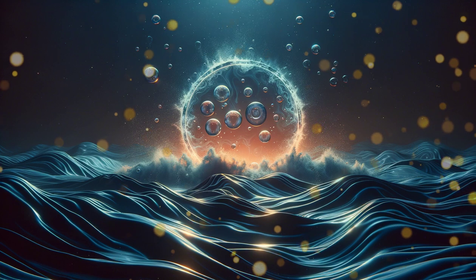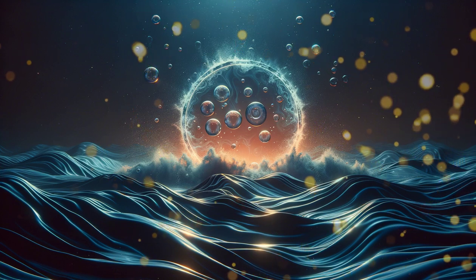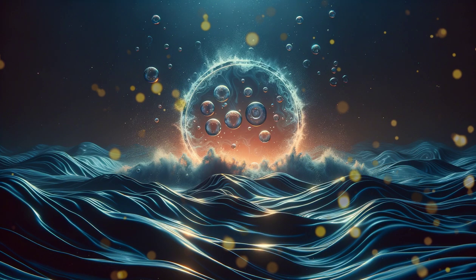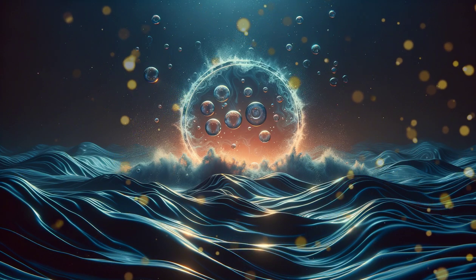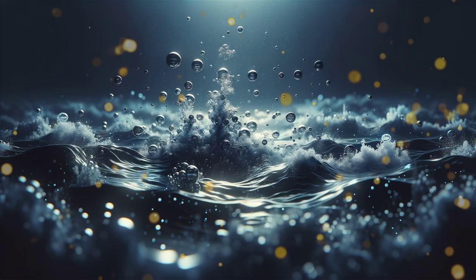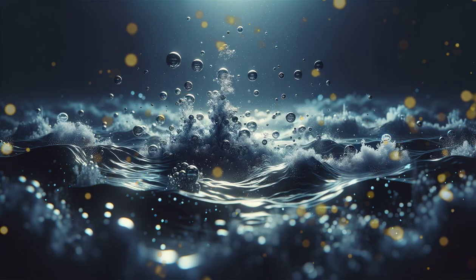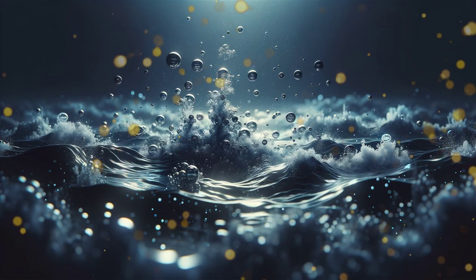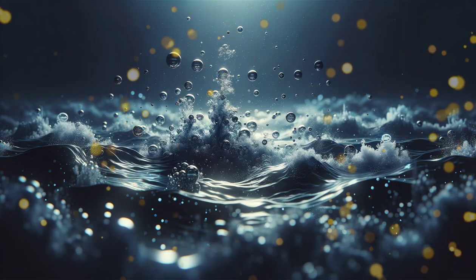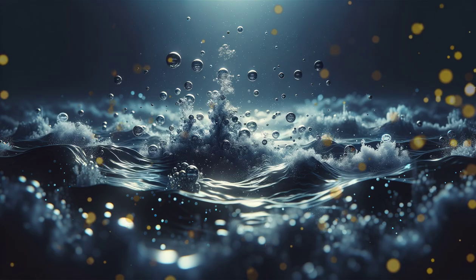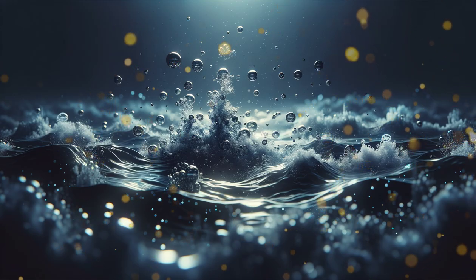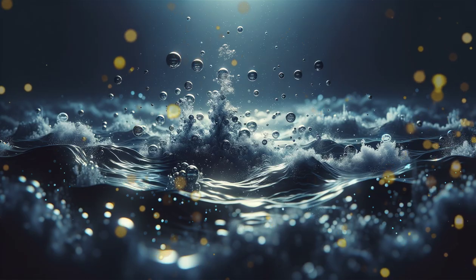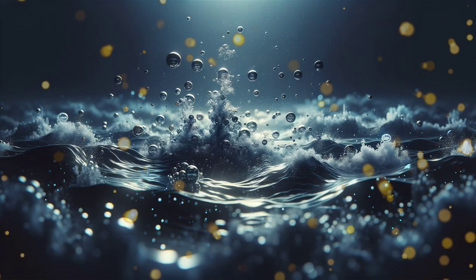Innovative technologies are emerging as beacons of hope in this struggle for conservation. One such advancement is the development of desalination technologies, which transform seawater into fresh water. This not only provides drinking water for arid regions, but also alleviates the pressure on freshwater sources. Imagine coastal cities harnessing the vast, untapped potential of the ocean, ensuring that every drop counts.